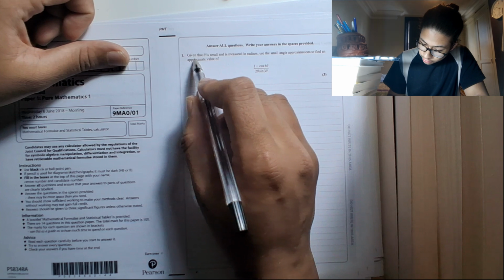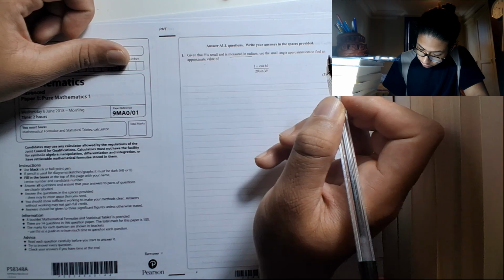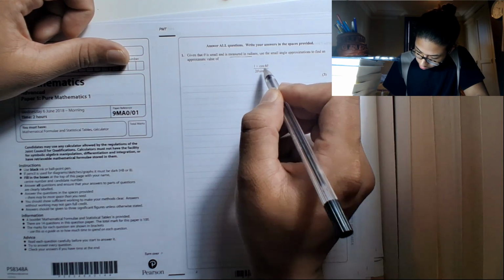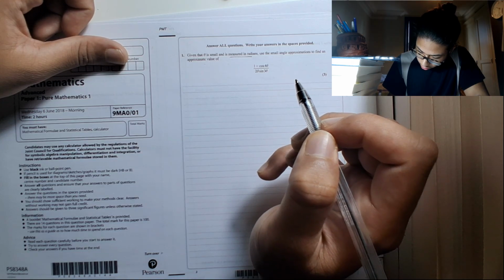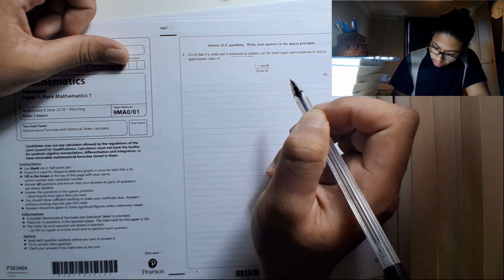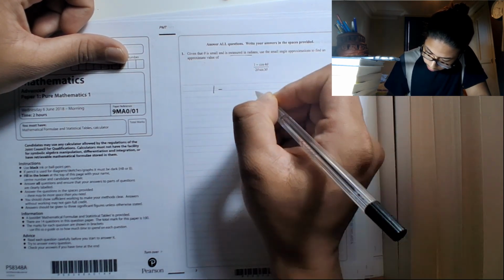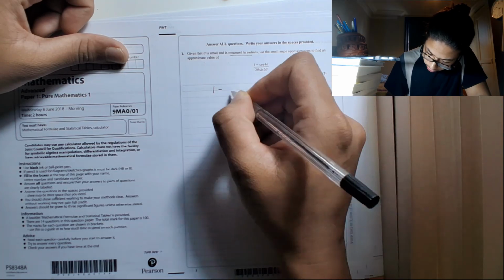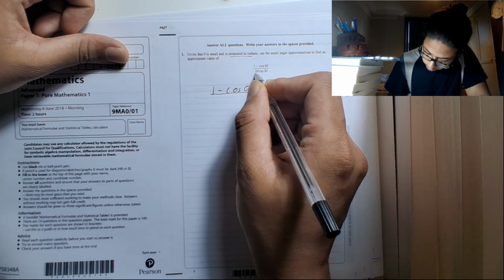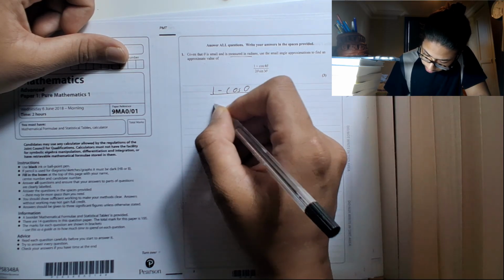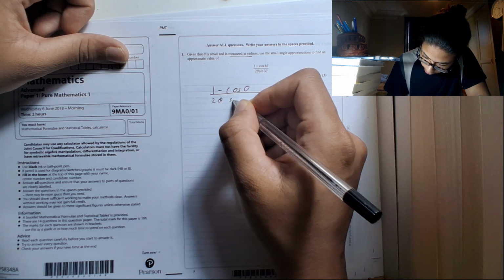Okay, given that theta is small, measured in radians, use the small angle approximation to find an approximate of 1 minus cosine 4 theta over 2 theta sine 3 theta. Okay, so if theta is small, then we can just say this is 1 minus cos 0 over, this would be small, I'll leave that as 2 theta for now, and then sine times sine 0.